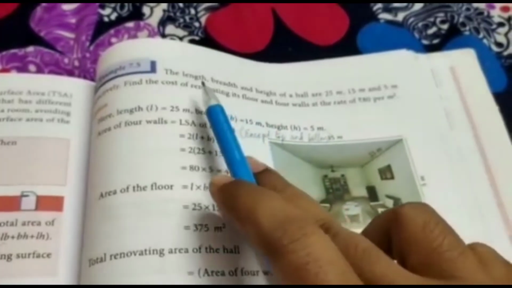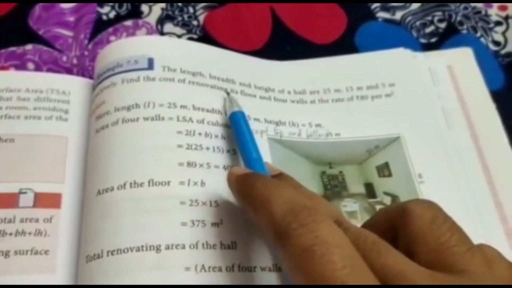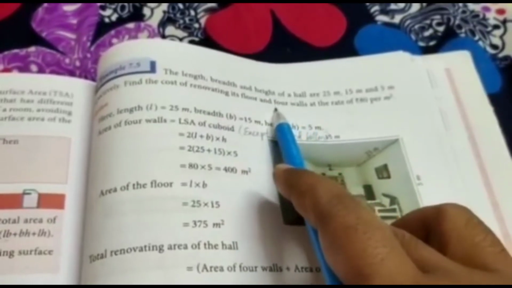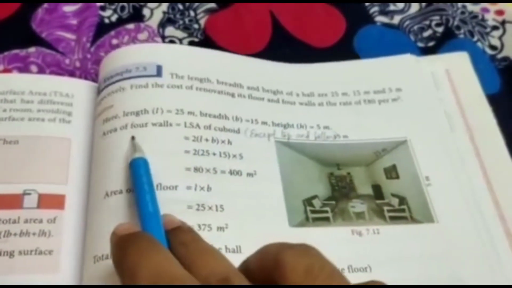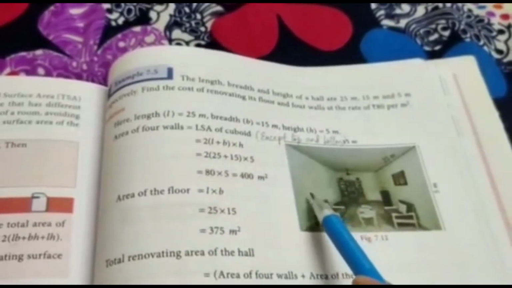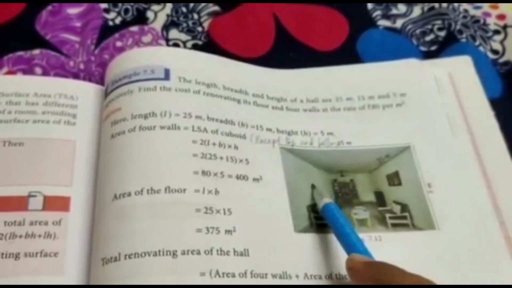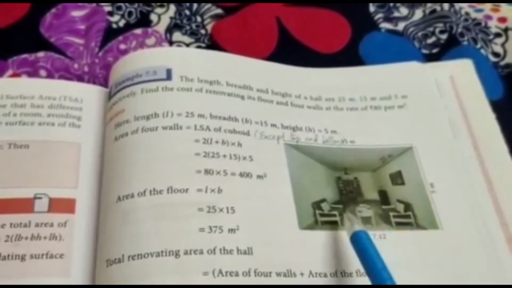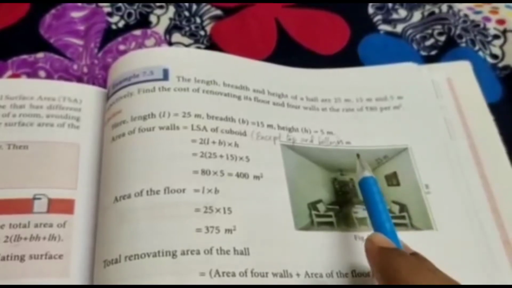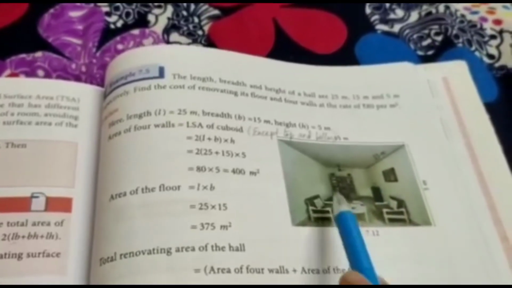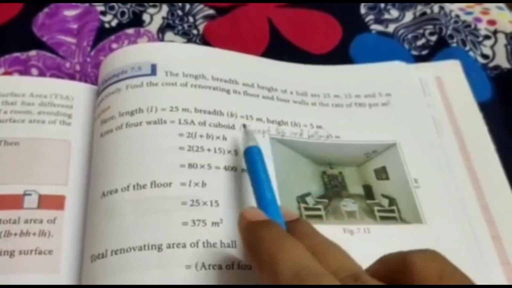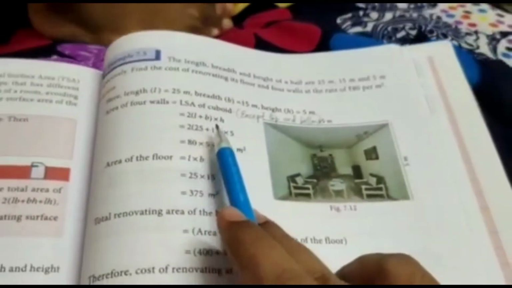Then here asked, find the cost of renovating its floor and then 4 walls alone, isn't it? That's why first we are taking these 4 walls. Area of 4 walls equal to LSA of cuboid. That means here see in this figure, these 4 walls, 1, 2, 3 and here one side. 4 walls only we are going to find. Okay, we are not going to consider the top and the bottom. So except top and bottom we are going to find. Except top and bottom means it is lateral surface area of cuboid.